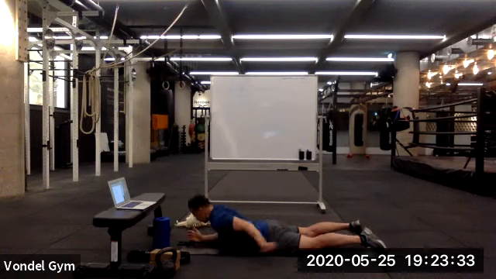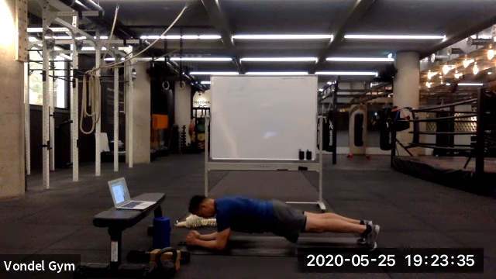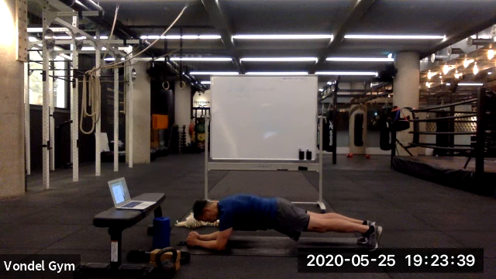Forearms to the floor, tuck your toes under, low plank. Halfway done, I'm going to do one more cycle after this.